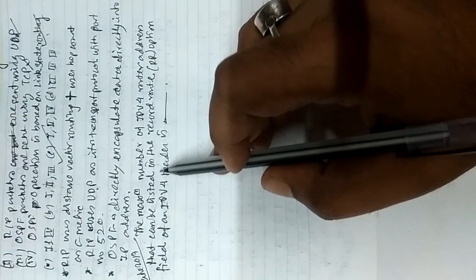So fill up the blanks. So that is the maximum number of IPv4 router addresses that can be listed in the record route RR option field of an IPv4 header is this one.